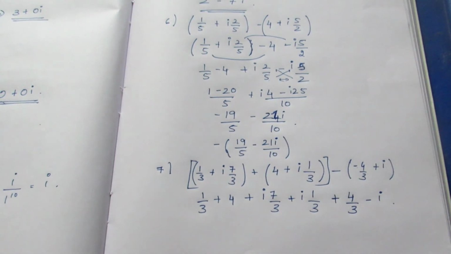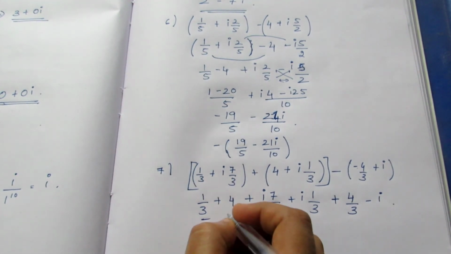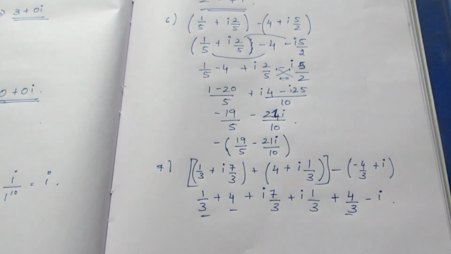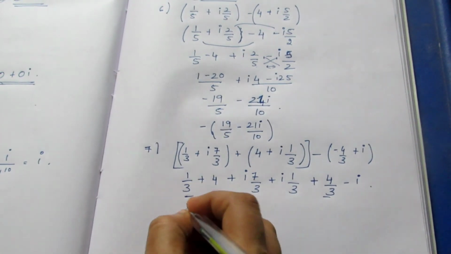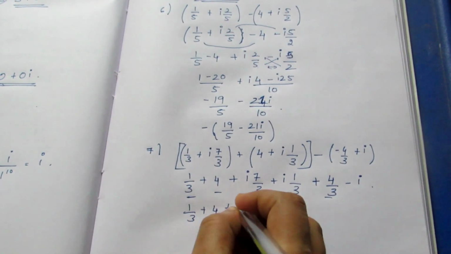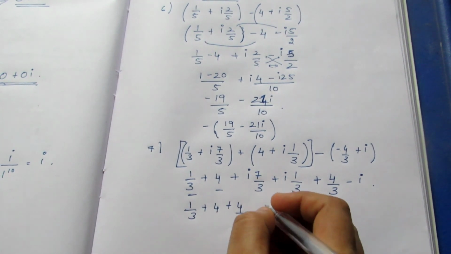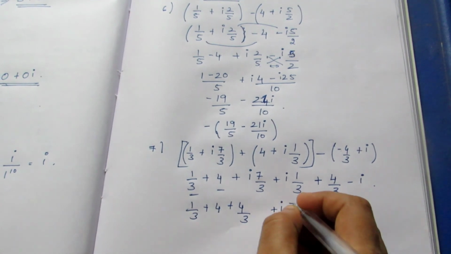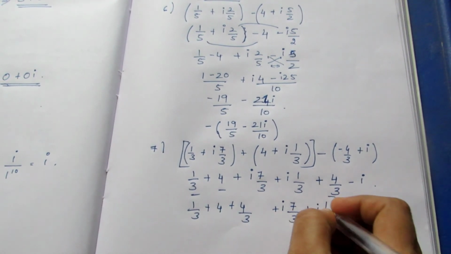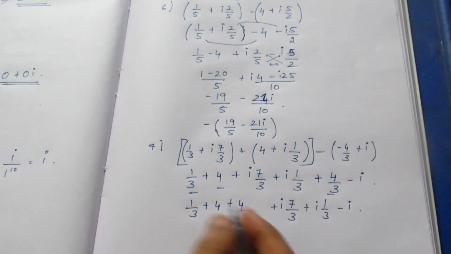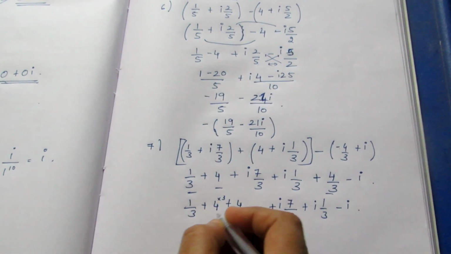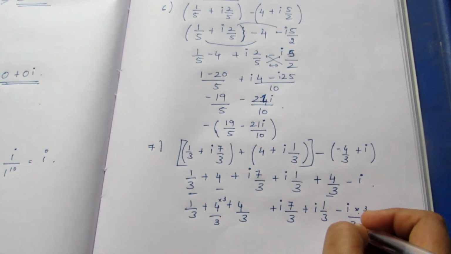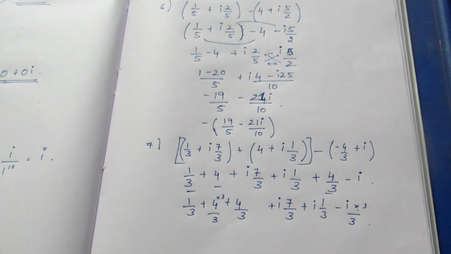We can solve all the like terms. Here like terms are this number with this number, with this number. So rearrange them: 1 by 3 plus 4 plus 4 by 3. We can also take i common. If not, no problem. Just write i 7 by 3 plus i 1 by 3 minus i. Taking LCM, we don't have 3 here. Just multiply the numerator and the denominator with 3. Same here, numerator with 3 and denominator with 3. We can solve the numbers now.